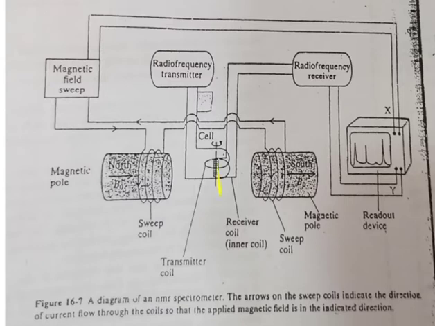Then see, the sample is here. The magnets are kept here. Then the magnetic field is either increased or decreased, or it can be controlled by using the magnetic field sweep. Then the radio frequency transmitter is there. Here the radio frequency receiver is there, and the readout device. Same diagram as the previous diagram. Around the sample there is a coil and the cell is continuously rotating. The magnetic field is applied and the radio frequency transmitter is there.